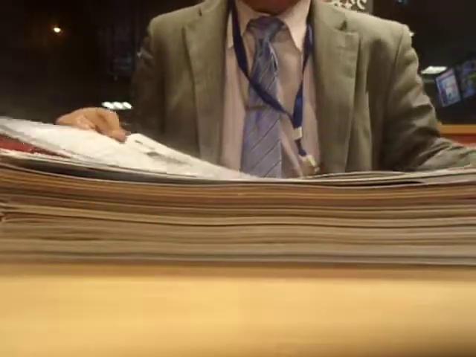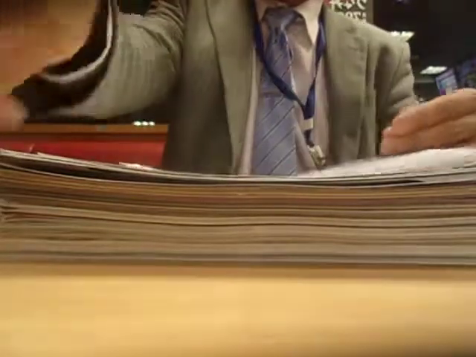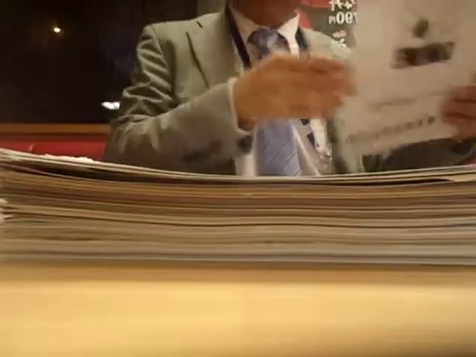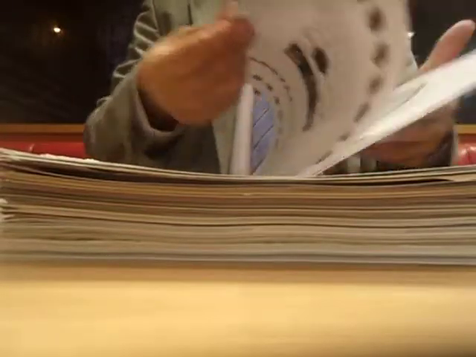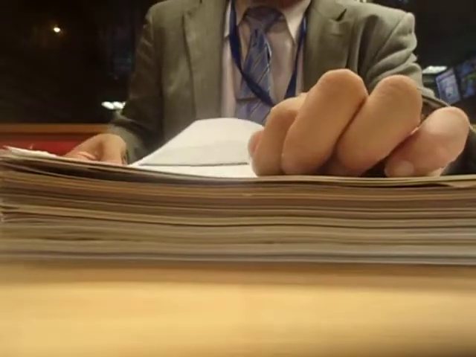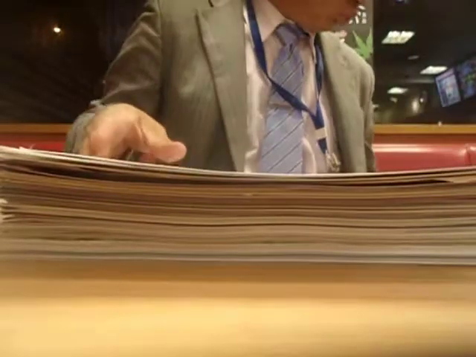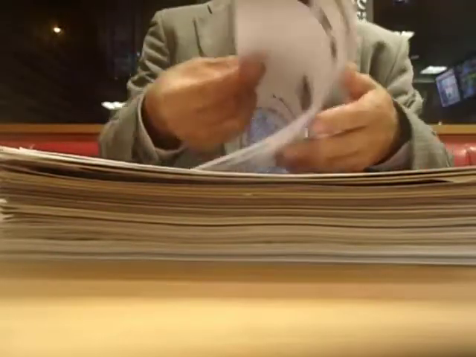Now, if there's one door and all 300 of you would like to get out of this venue as quickly as possible, there's going to be a big resistance. Why is there resistance? Because the resistance is being determined by the dimensions of that door. So it is going to be very difficult for all of you to get through that door very quickly.